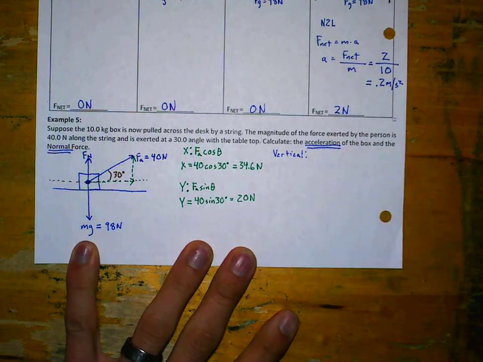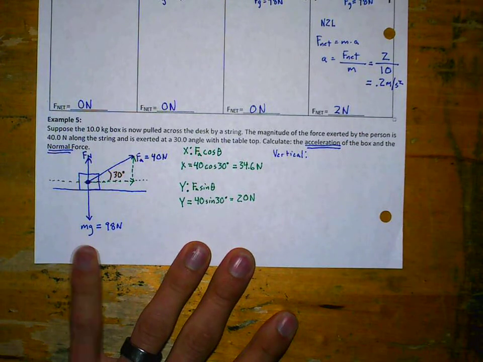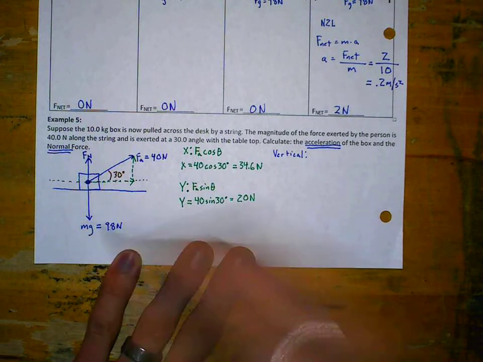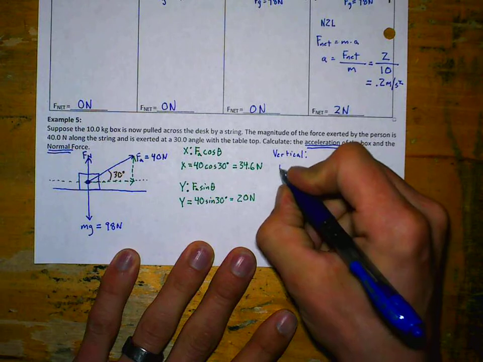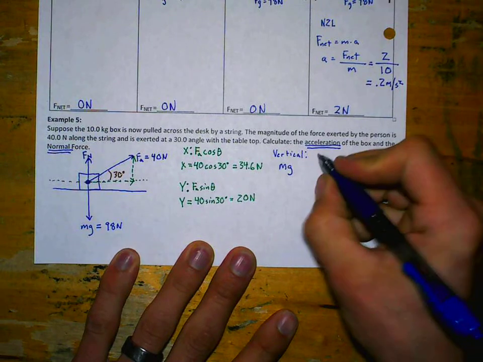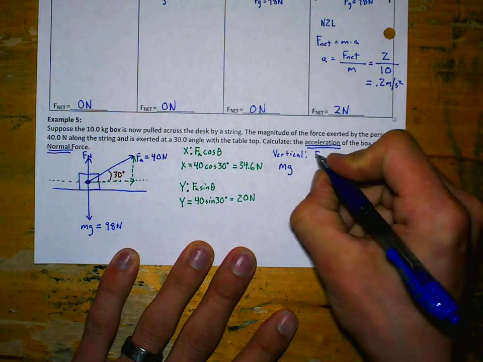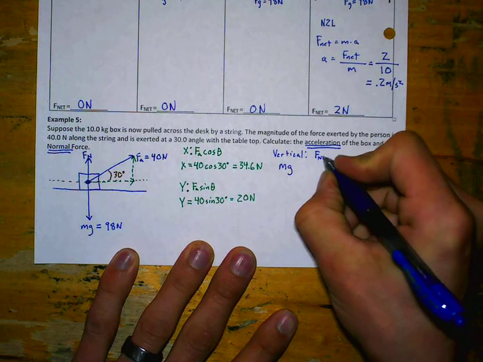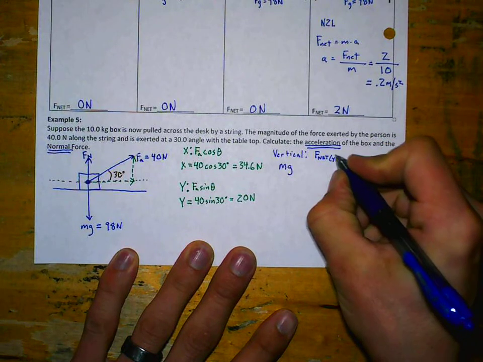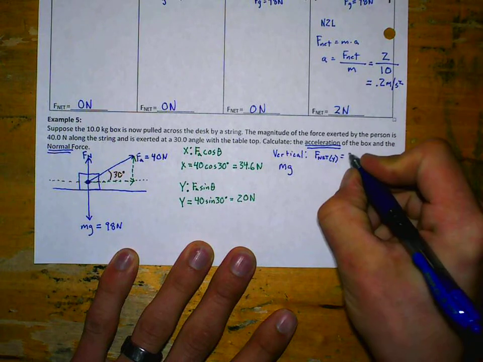Okay, so we're going to write an equation for the vertical forces. That doesn't include any numbers. Downward we've got mg, that's the only force we have. And F net in the y direction is equal to 0.